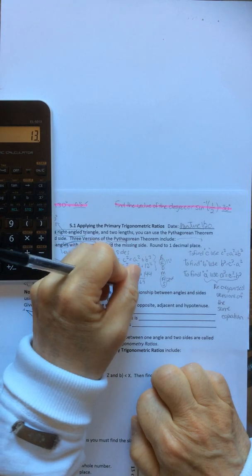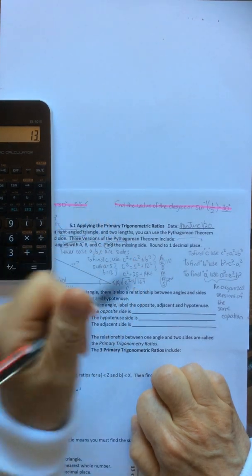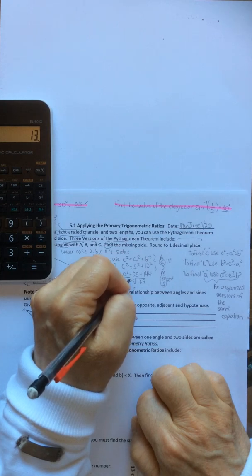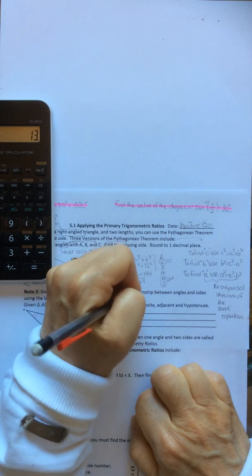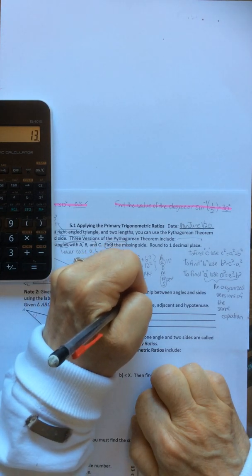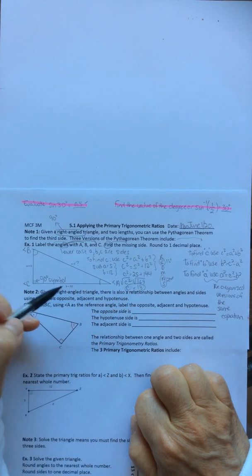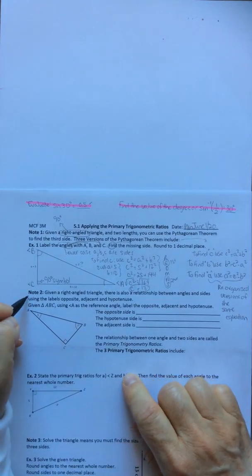That's important, right? Once you take the square root of C squared, it undoes the square, so it just becomes C equals 13. Didn't need to round. Values that have exact values, like lengths that are non-decimal, are called Pythagorean triples, and there's a bunch of them.